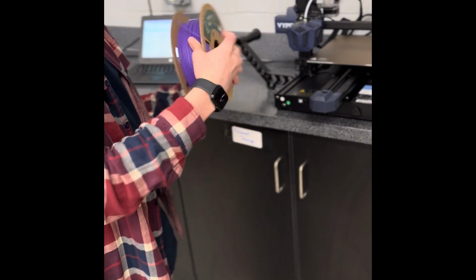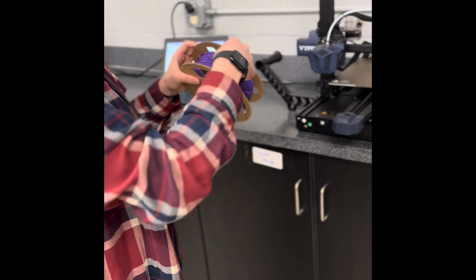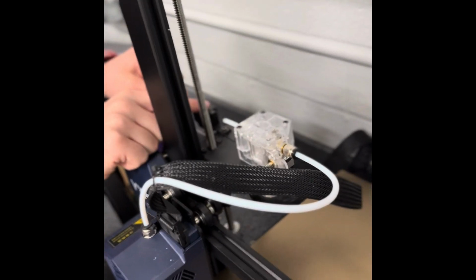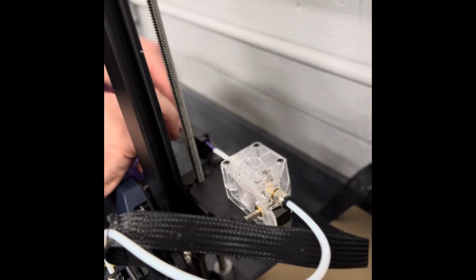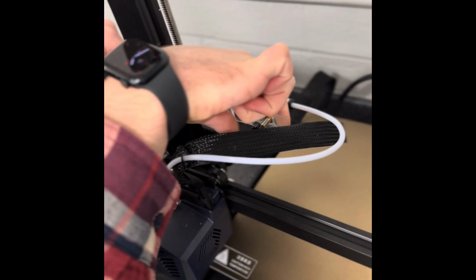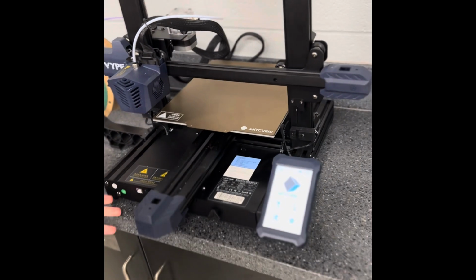And you're going to want to take it, unthread it as such. Put it on. Thread it through this little black part. And then put it in the tube. Pull this back again. And you can watch it go through the tube until it stops. And now you've changed the filament.